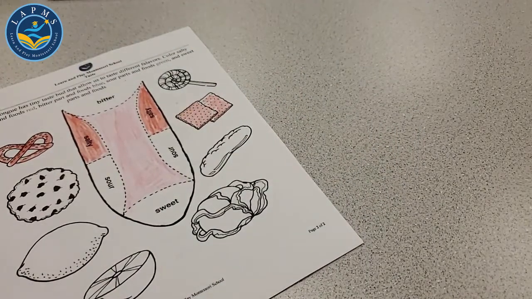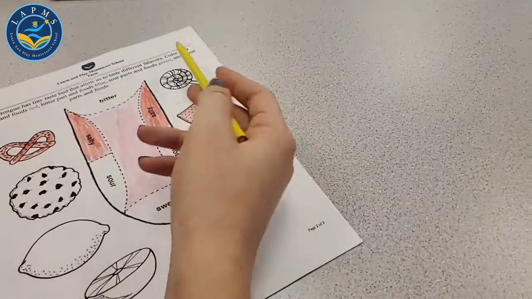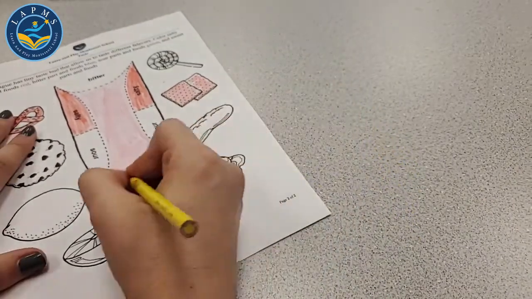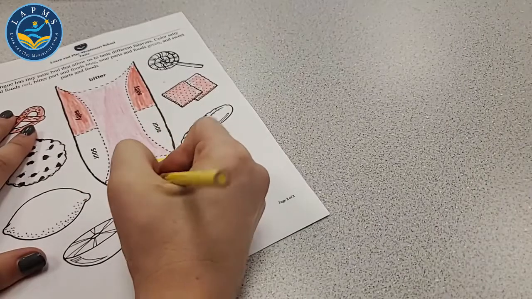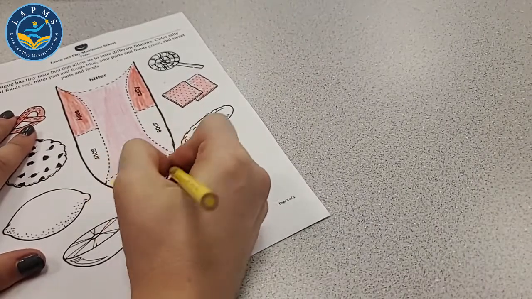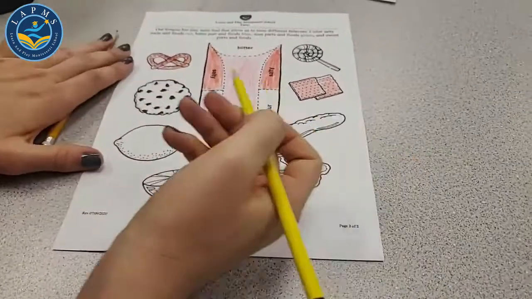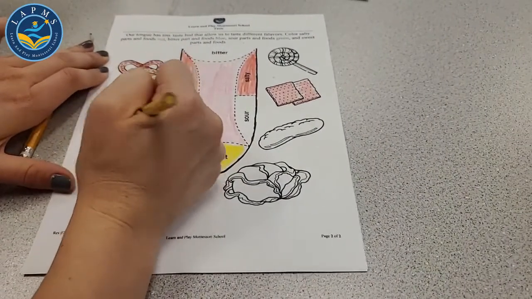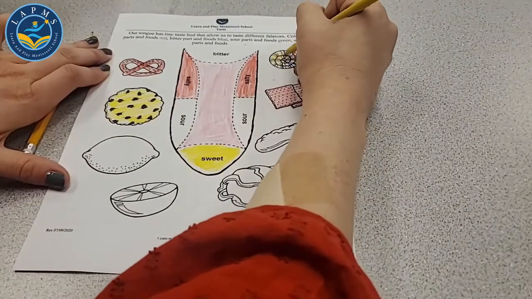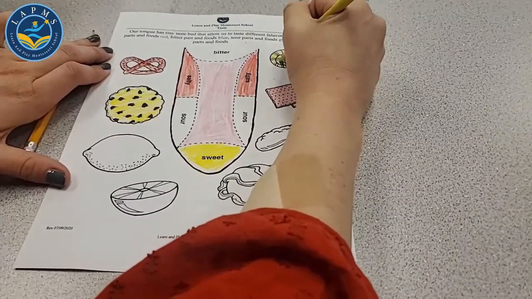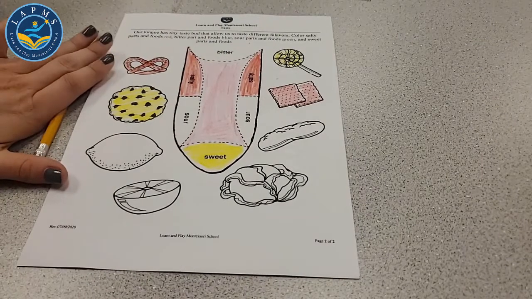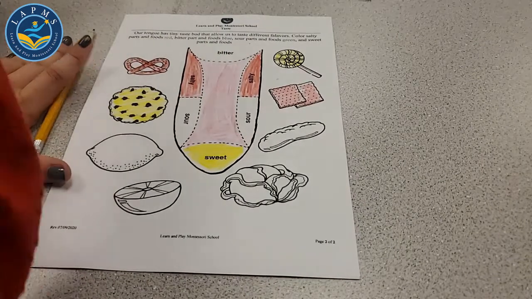Okay, what's another one here? I have a yellow. Sweet parts are yellow. Let's color sweet yellow. And the sweet is at the front of your tongue, right? Okay, something sweet like a cookie. Or sweet like candy. All right, we still have sour and bitter, right? So let's finish those at home.